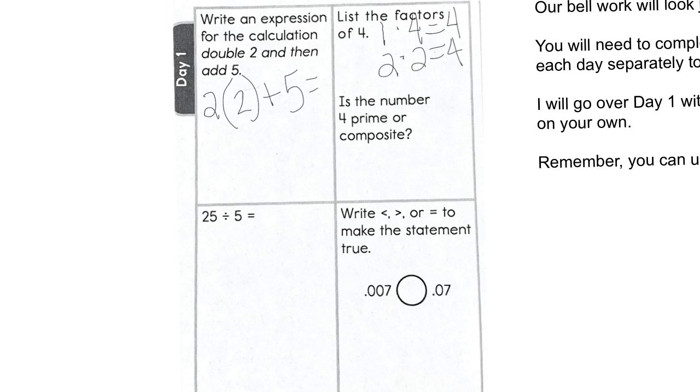Then it asks, is the number 4 prime or composite? If you remember, prime means only 1 and itself are factors of it. Since we have more than 2 factors, it is a composite number. So on here, all you have to do is circle composite. Coming down here, you have 25 divided by 5. I know that the answer is 5.